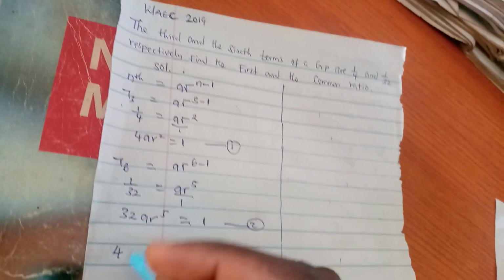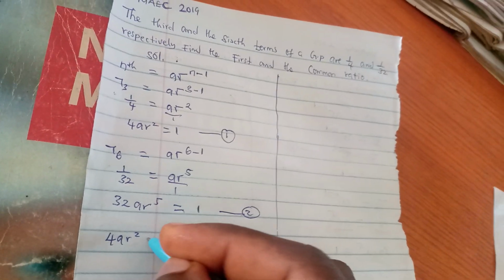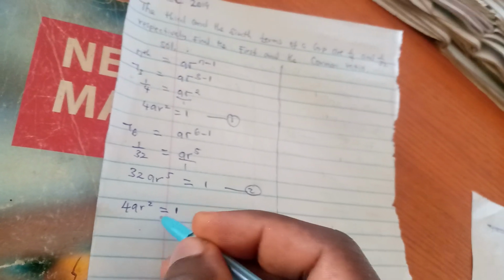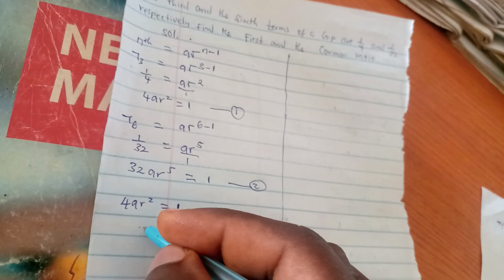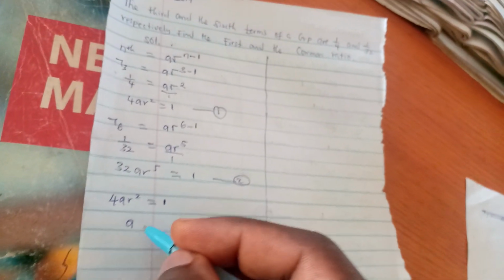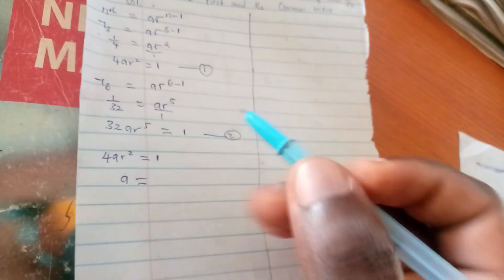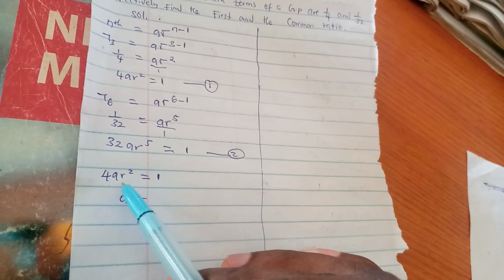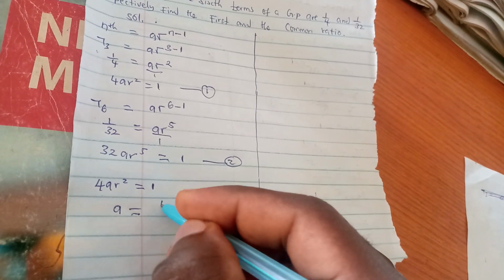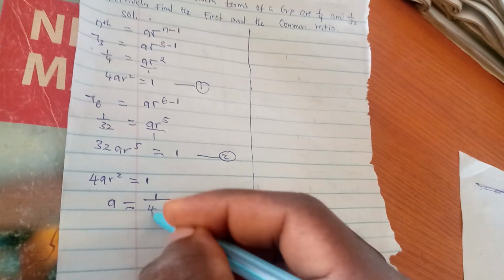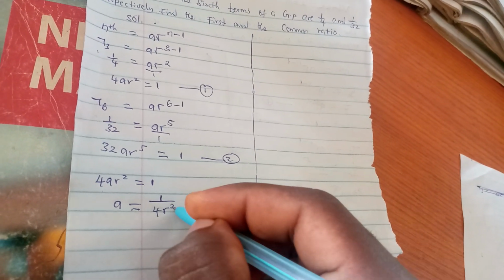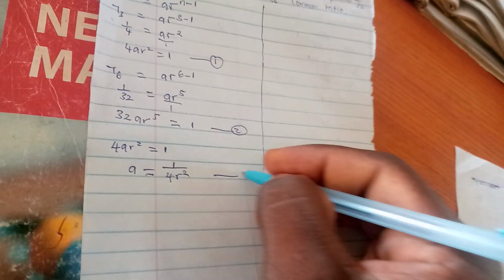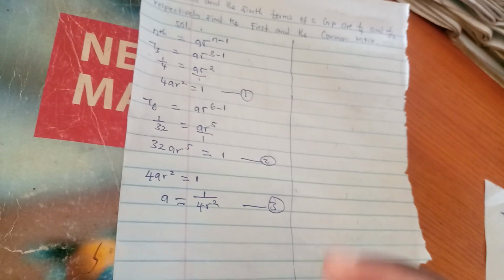From equation 1, which is 4ar raised to the power 2 is equal to 1, let's make a the subject. Dividing both sides by 4r squared, you have a is equal to 1 divided by 4r raised to the power of 2. Alright, this is our equation 3.